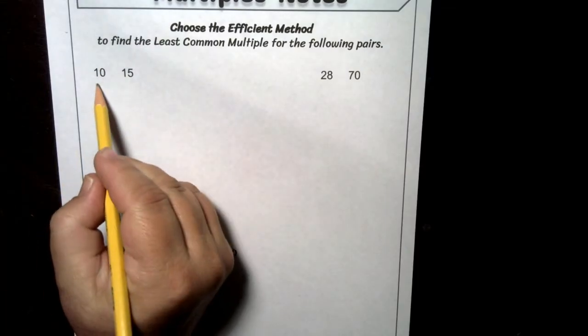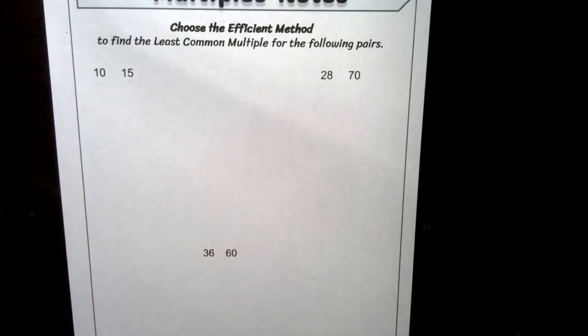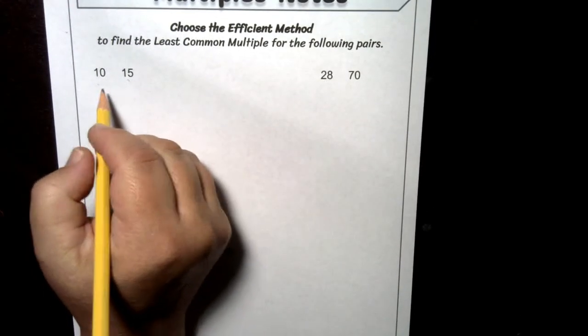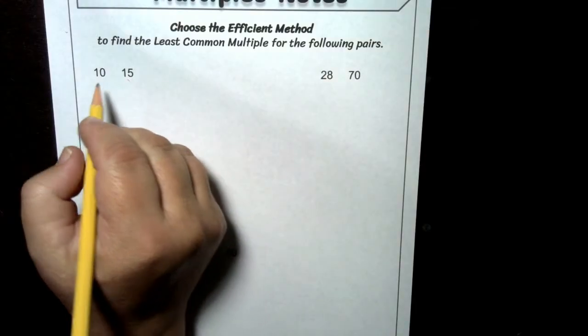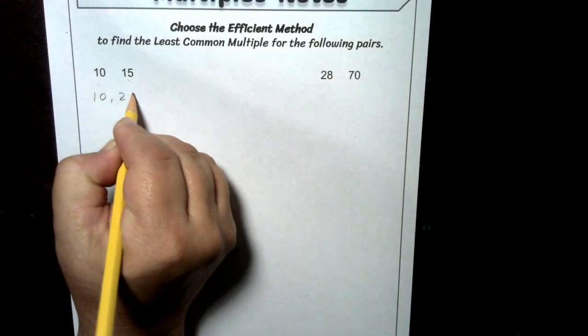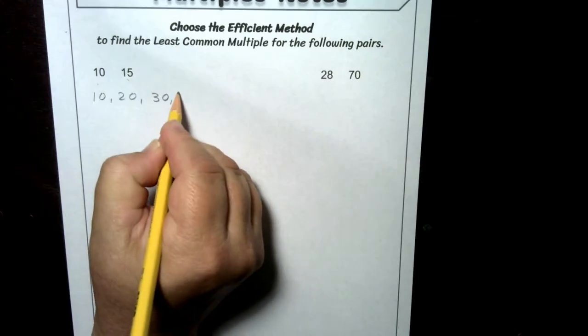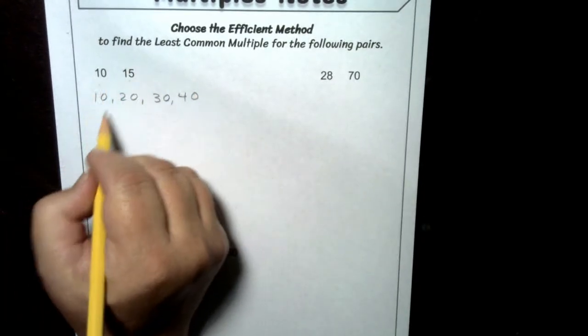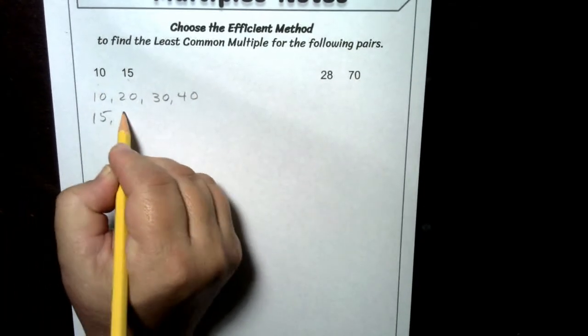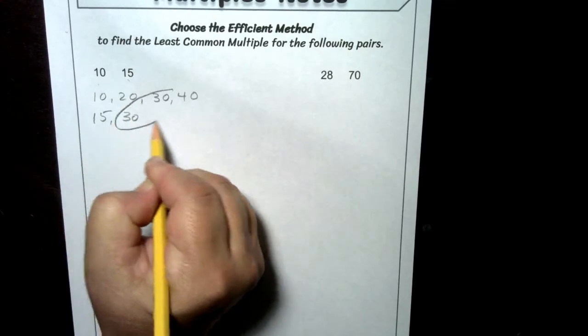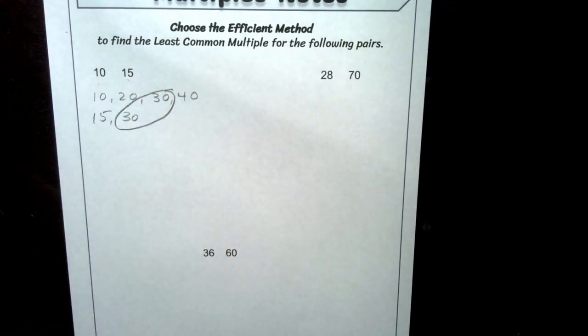Okay, so I'm going to look at 10 and 15. I might go, you know what, I know these multiples pretty easily. So I'm going to say 10, 20, 30, and count up by tens, maybe go to 40. And I know that 15 and then 30. So I know that 30 is my least common multiple.